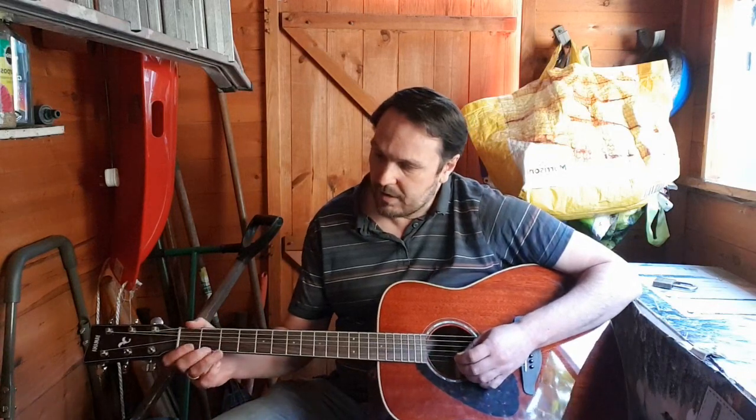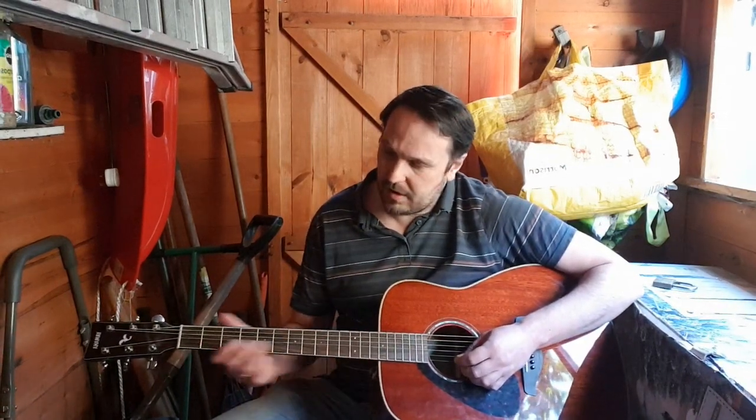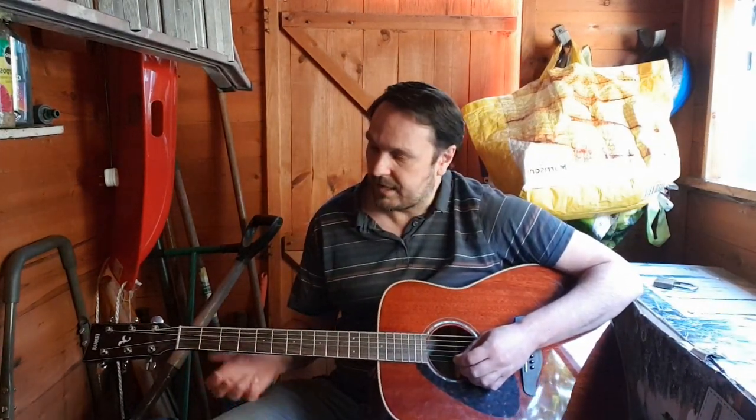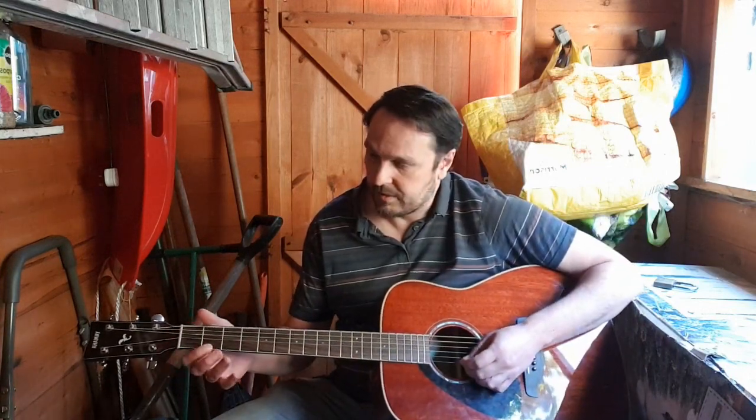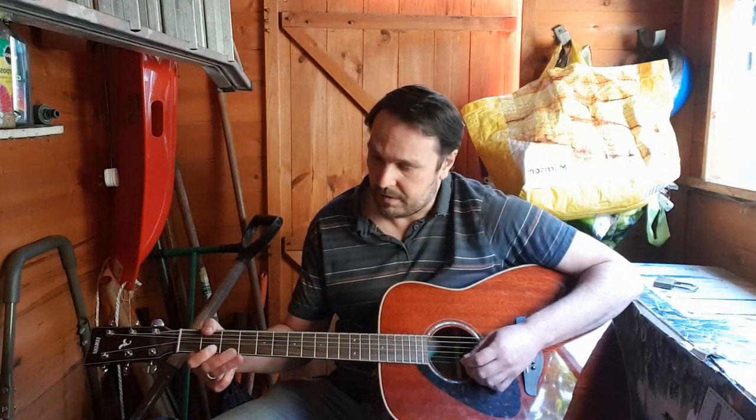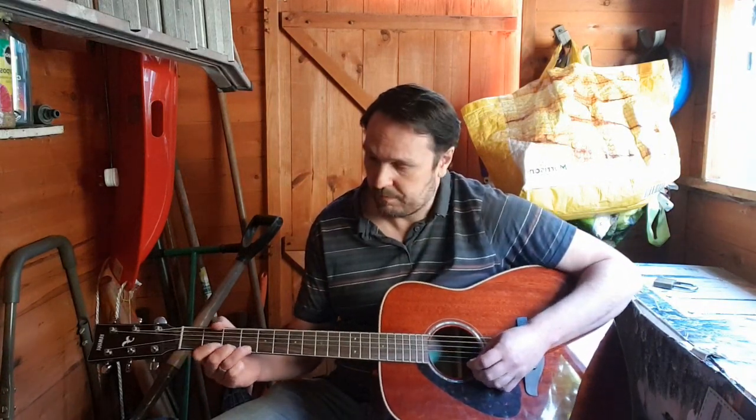So the major scale: you play the first note, which is the E. We'll play in the key of E to make it simple. The next note is 2 frets up. The next note is another 2 frets up. The next note is 1 fret up. The next note is another 2 frets up. Another 2. Another 2. And then 1.